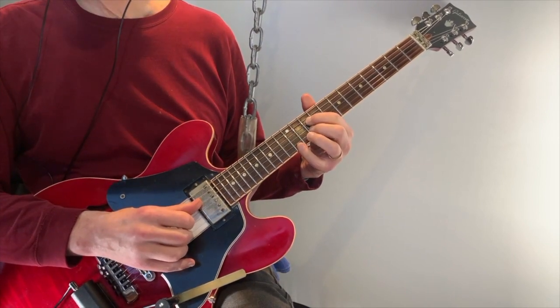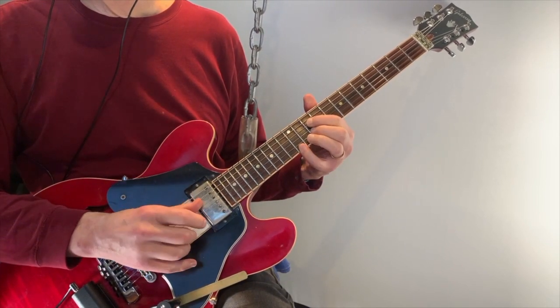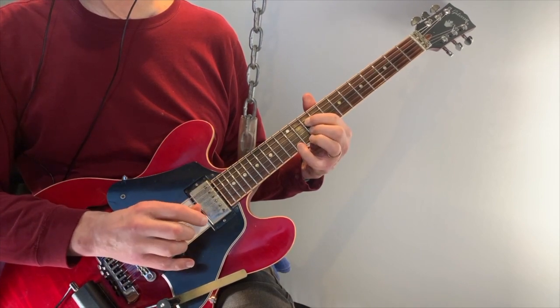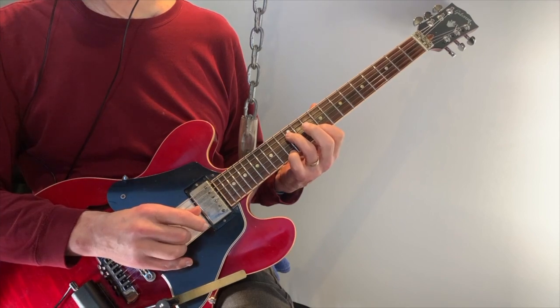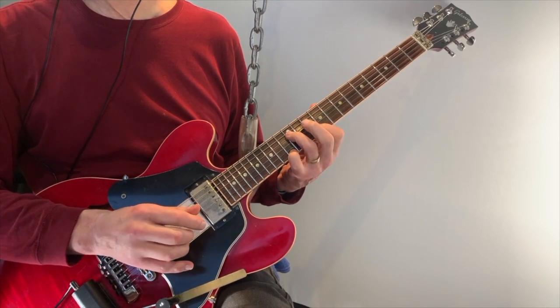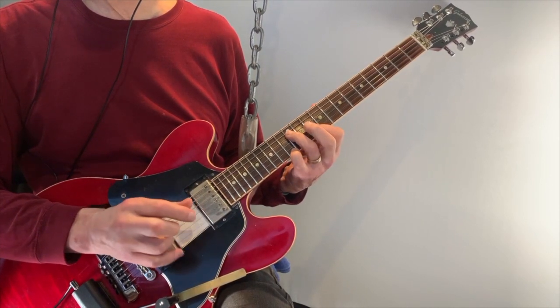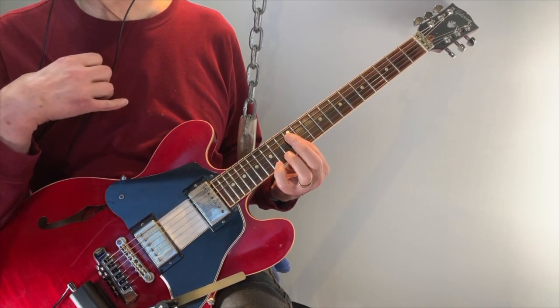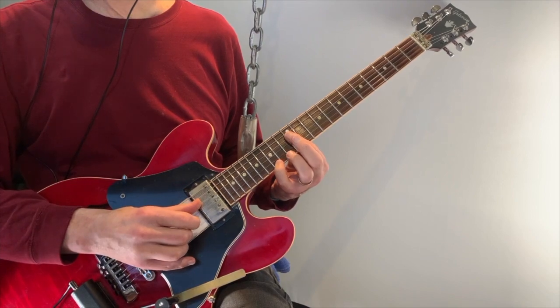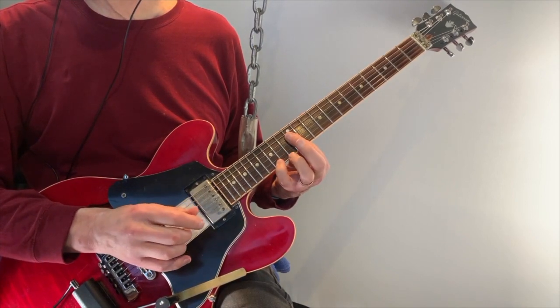These are frets 10, 10, 12. D minor at the 10th position. These are frets 12, 10, 13. G at the 12th position. This is frets 12, 12, and 15.